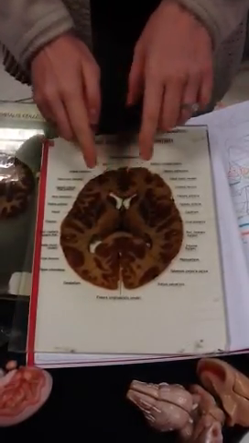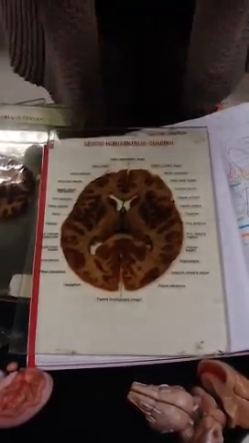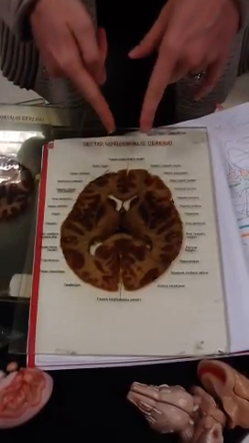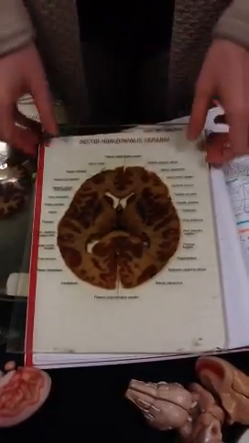Okay? And these are parts of both the thalamus and the hypothalamus? No, this is only the thalamus. Only thalamus. You can't see the hypothalamus on here. Okay. Because it's underneath. Okay. Alright, so that's the horizontal section.